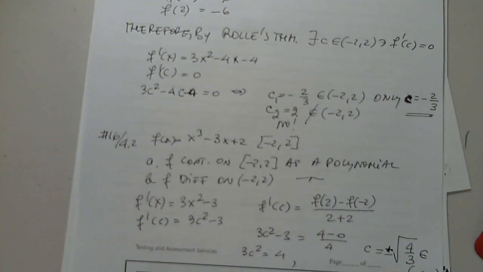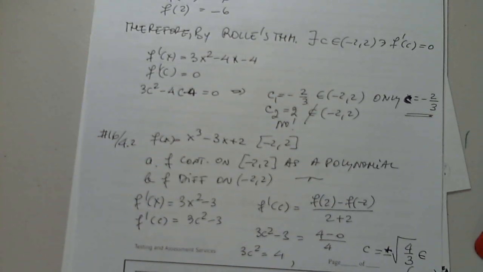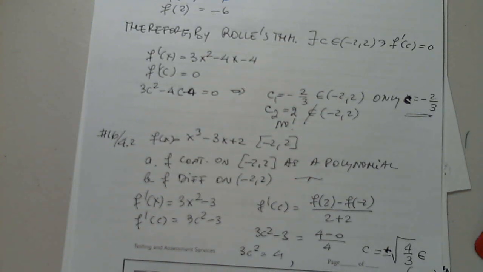It happens that both solutions work, we have two c's. We have the positive square root of 4/3 and the negative square root of 4/3, and both of them I checked, both of them are guaranteed to be between negative 2 and 2.